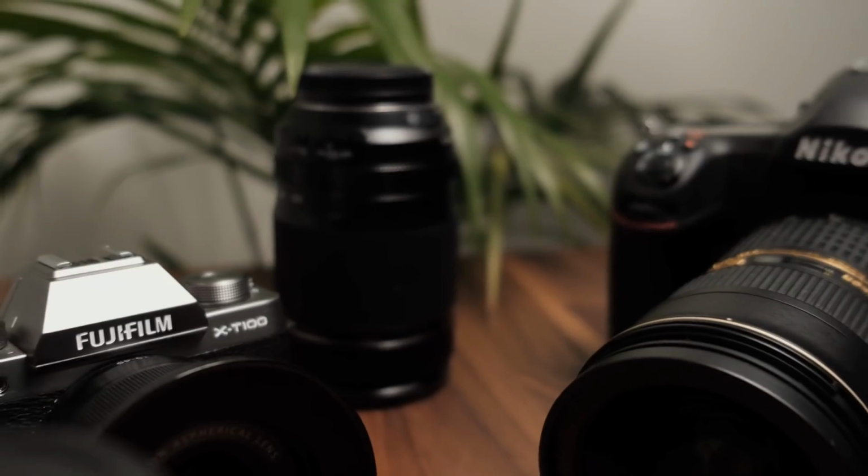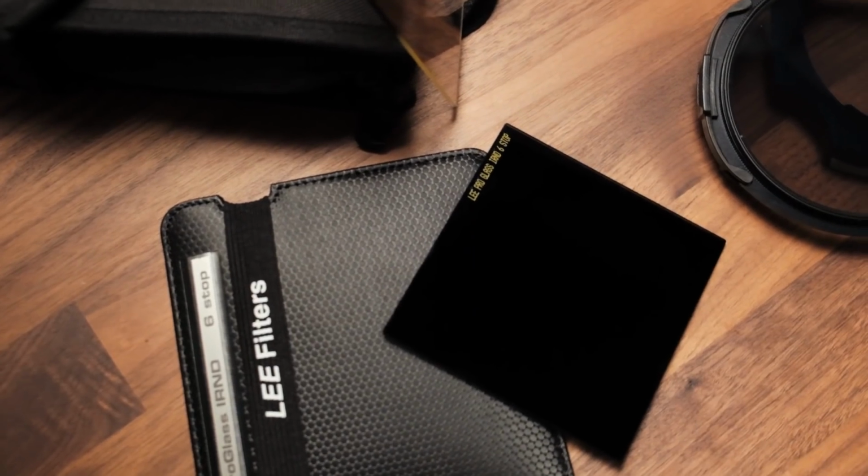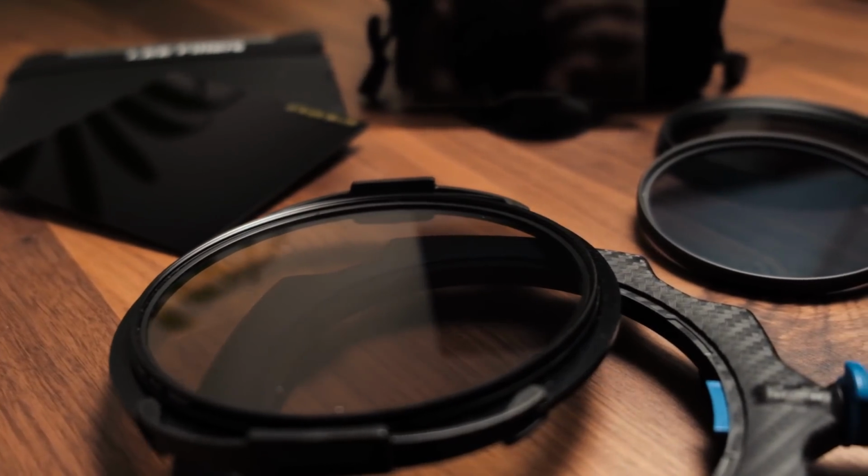Probably the most frequent question that I get about gear, even more common than, say, what camera would I recommend or what lenses would I recommend, are questions about filters. And I can see why, because there's lots of different types of filters and different styles, and they all do something slightly different. It could be a little bit overwhelming if you're just entering the world of filters.